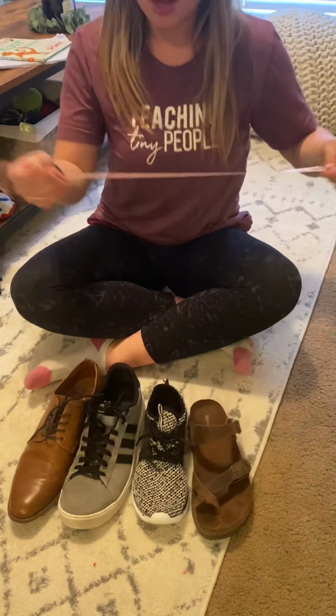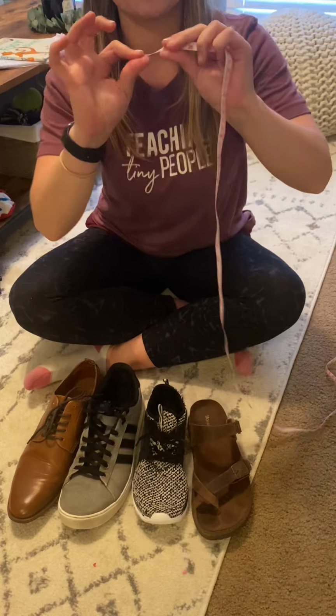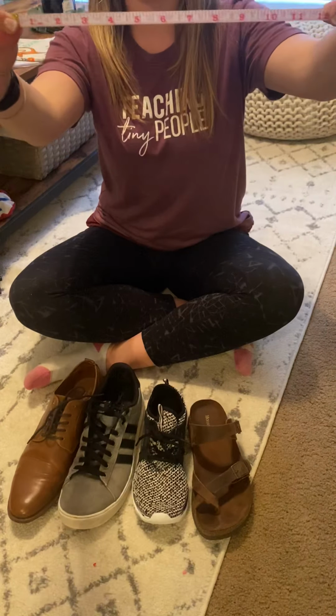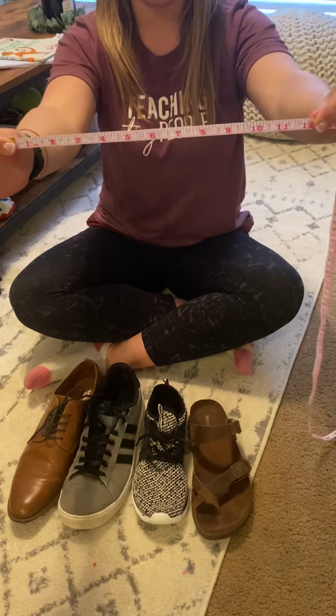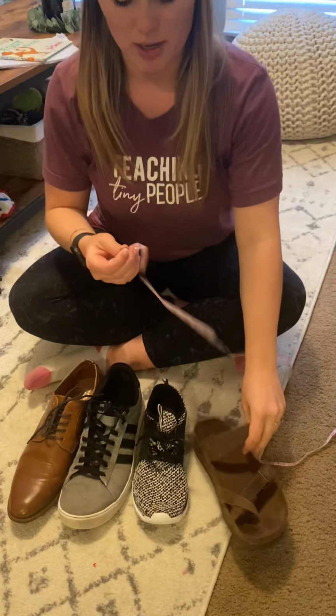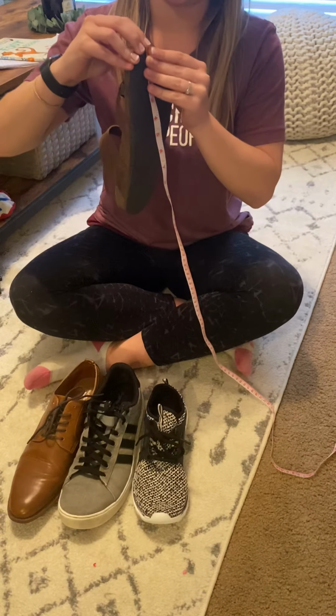So for fun, I'm going to take my measuring tape and we start at the number 1. So we're going to start at the number 1 and hold it really, really straight. We're not going to hold it like this or like this. You have to hold it really, really straight, okay? And we're going to measure a shoe. So let's measure my sandal. Ask a family member to help you with this.